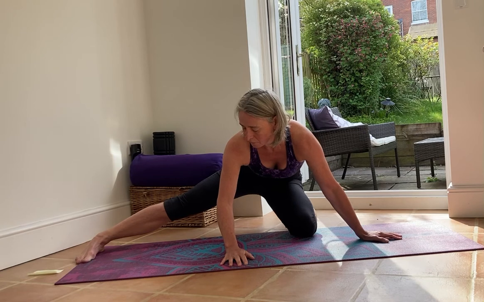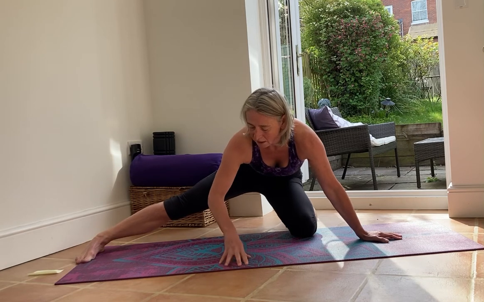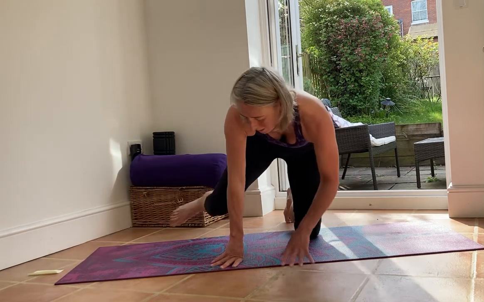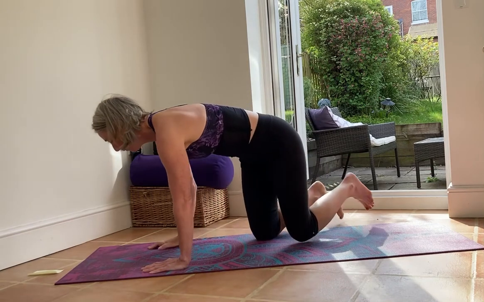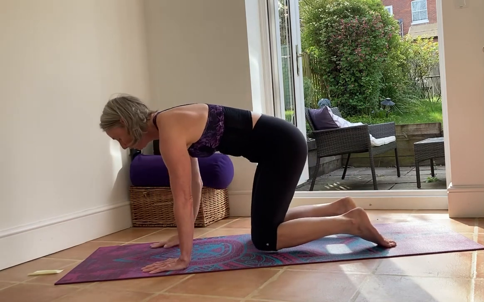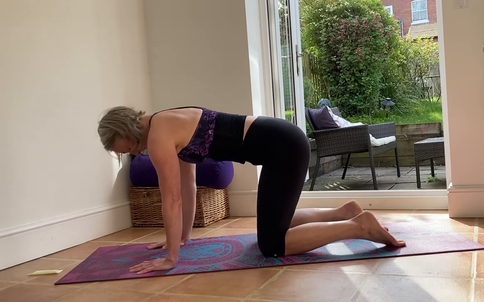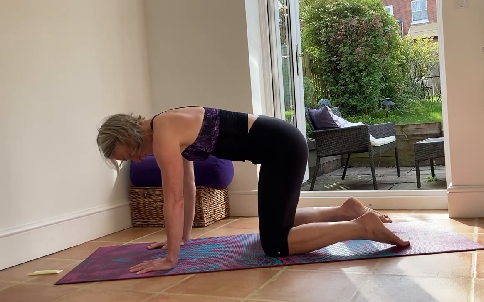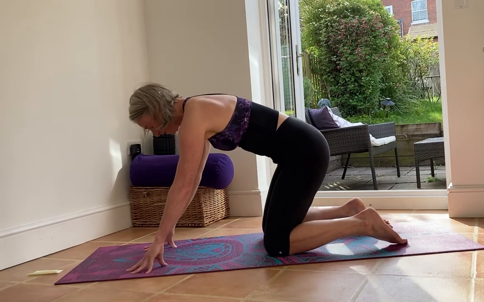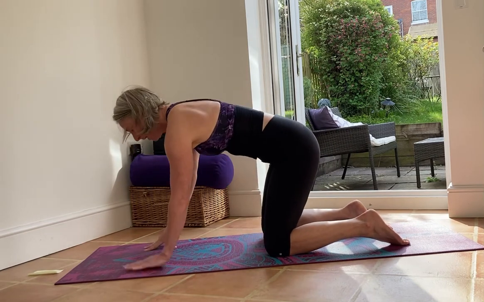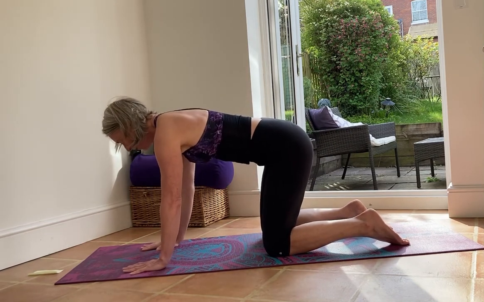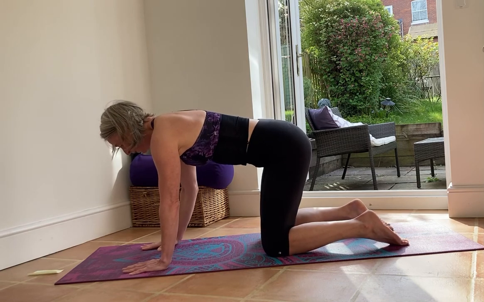Okay, and then when you've maybe done 5 good breaths on that, work your way back up to all fours again, and we'll work through some cat-cow rolls and bumps. So again, make sure your knees are about hip distance apart, below your hips, hands below your elbows. And we're just going to start with an inhale.